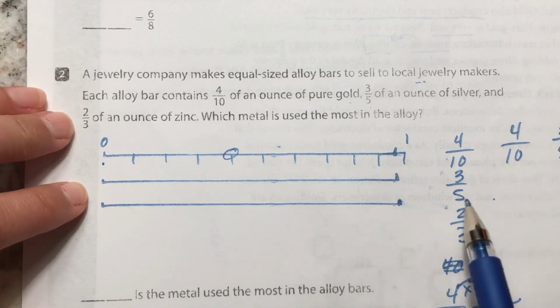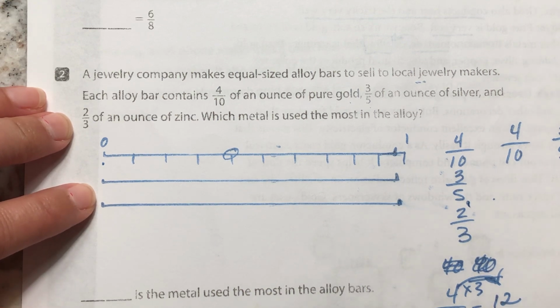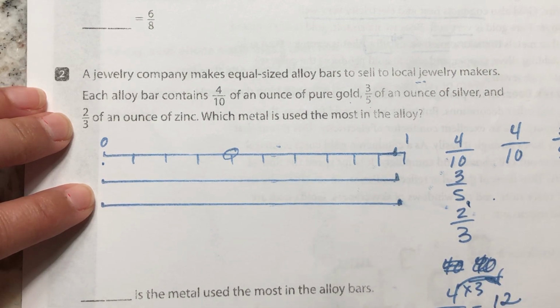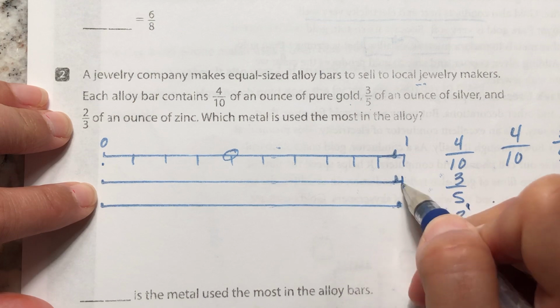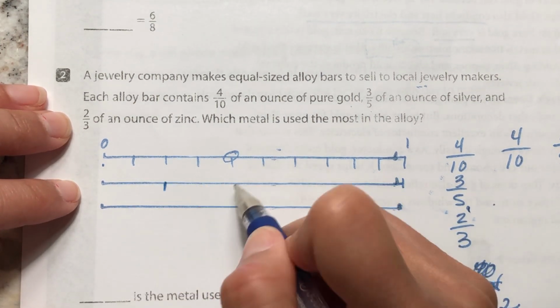And then I could do the same. I could break up this one below by fifths as well. But because I've already converted the 3/5 and given it the denominator of 10, I'll know where this one falls on this line as well. But we could go ahead and attempt to make those into 5.